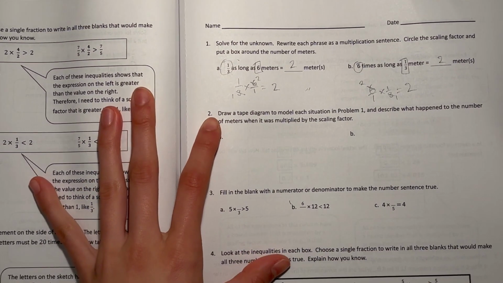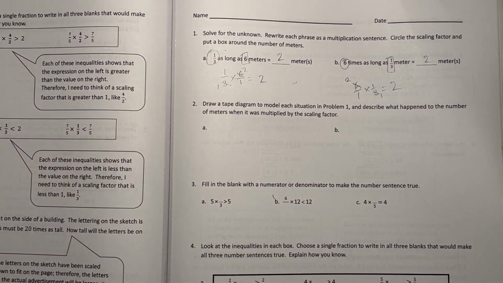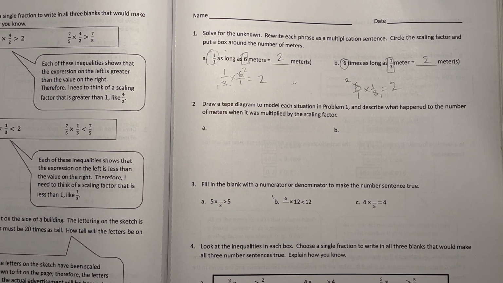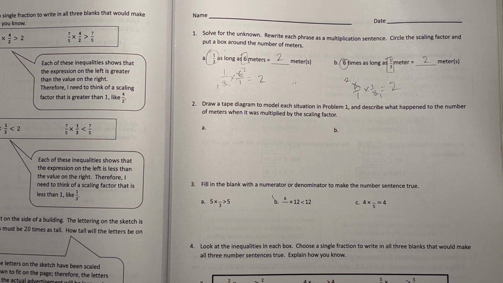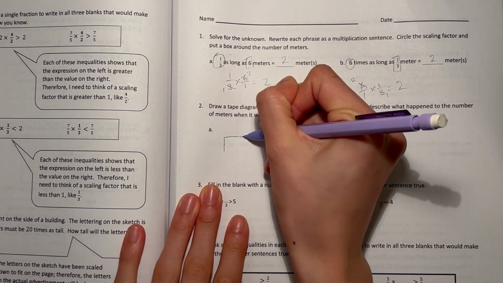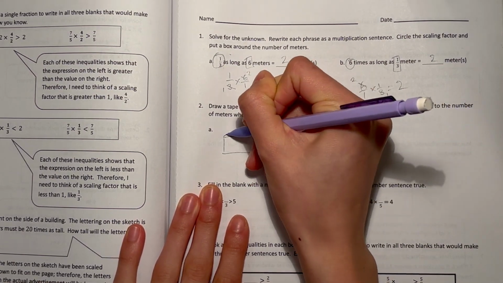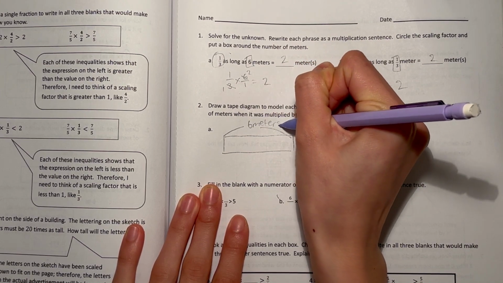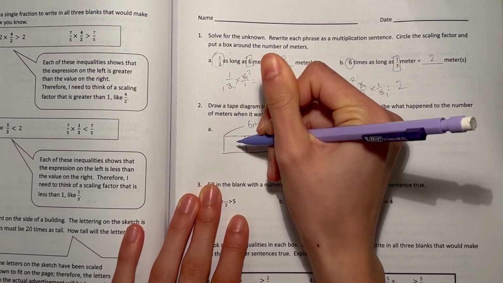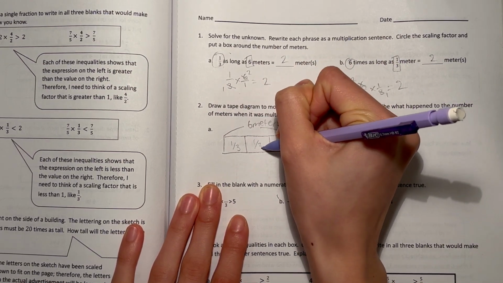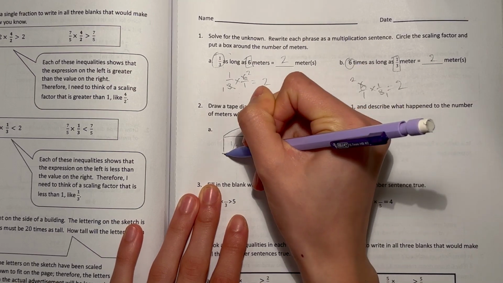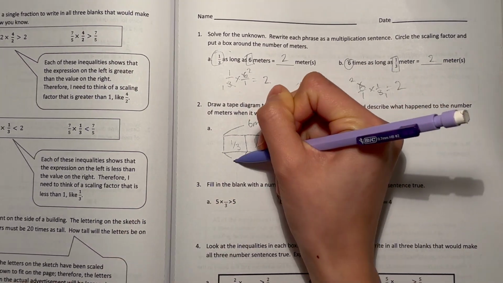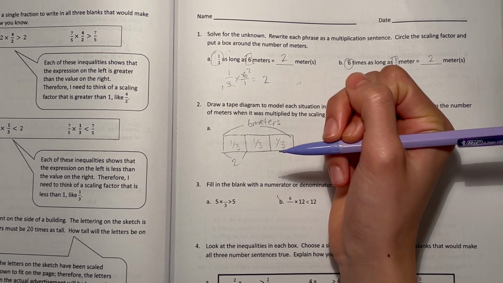Now number 2 says draw a tape diagram to model each situation, problem 1, and describe what happened to the number of meters when it was multiplied by the scaling factor. So A, we have 1/3 as long as 6 meters. So we had 6 meters, and then we can split into thirds. So each of these is 1/3, 1/3, 1/3. Each of the 1/3 is 2, because we did 1/3 times 6.